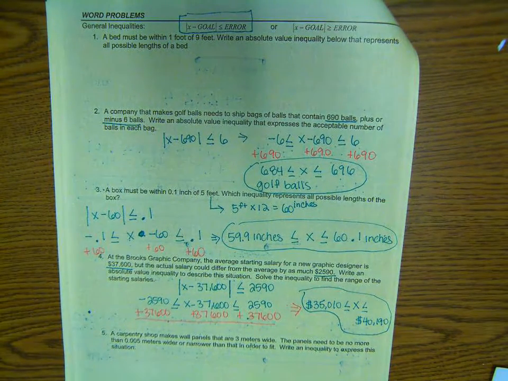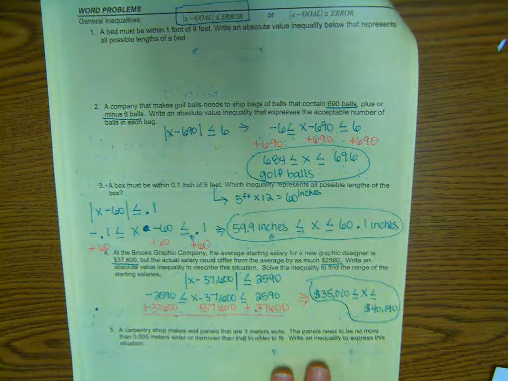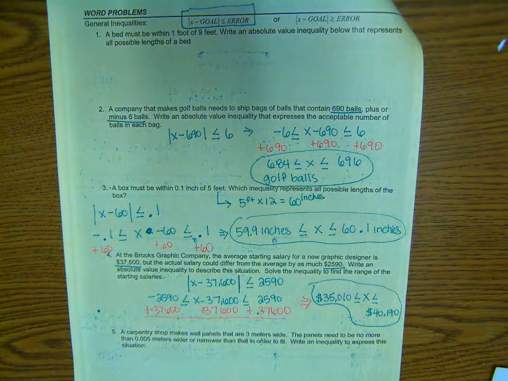So 3 word problems having to do with goal and error. And so this should be enough for you to begin your homework assignment on page 20.